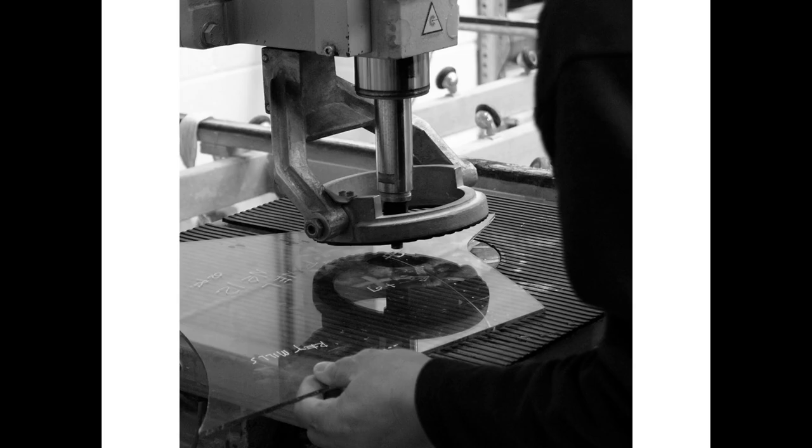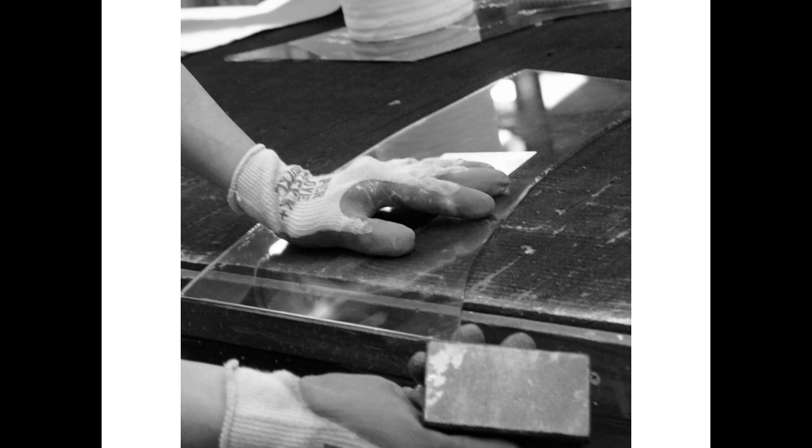So as a plane, you've got an awful lot of control over it. Like a lot of the processes we've looked at, there's a combination of using machine tools and hand tools. What this gentleman is doing is using some kind of sandpaper, effectively, to soften the edges of the glass.